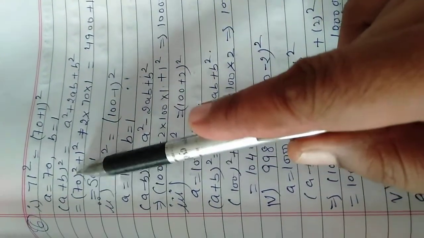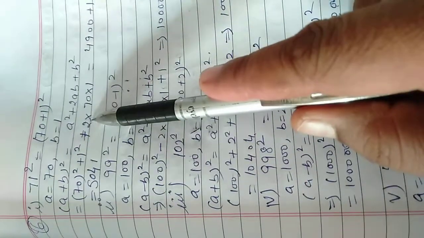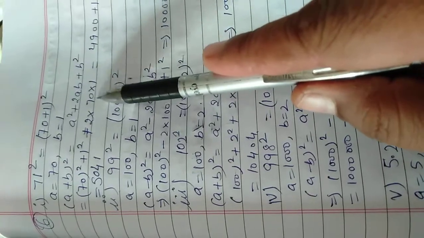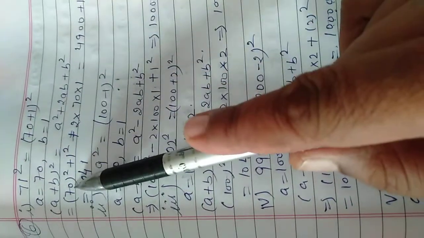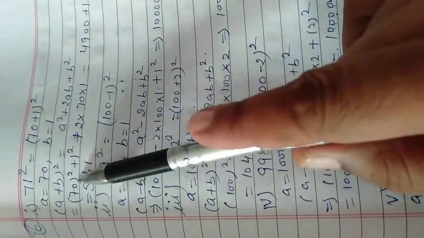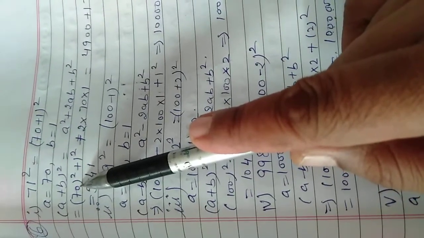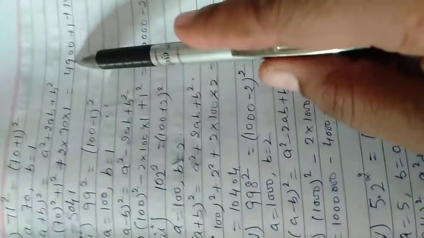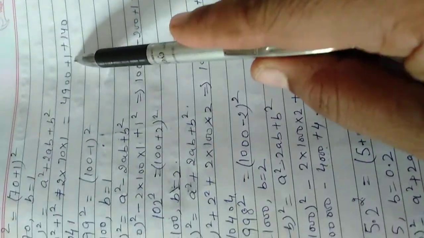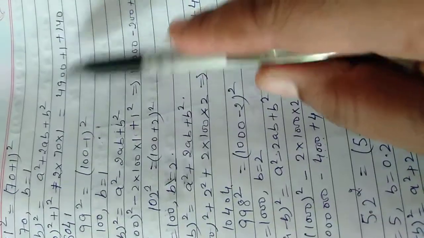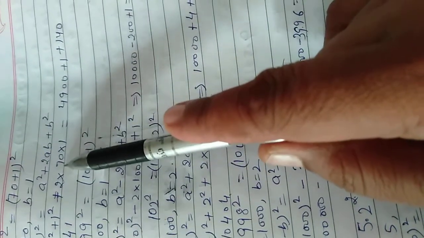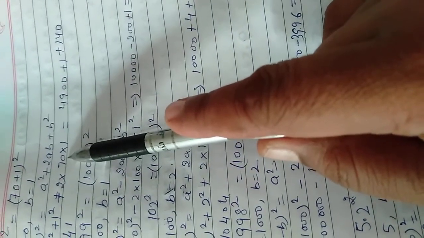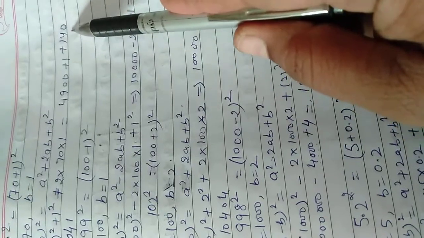So this is 70 square plus 1 square plus 2 into A into B, that is 70 into 1. So 7 square is 49, and 1 zero, when you want to find the square, becomes double. It is quite easy to find the square of a tens number. So plus 1 square, that is 1, and 2 sevens are 14, and 1 zero will go forward, you will get 140. 140 into 1 is 140, right?